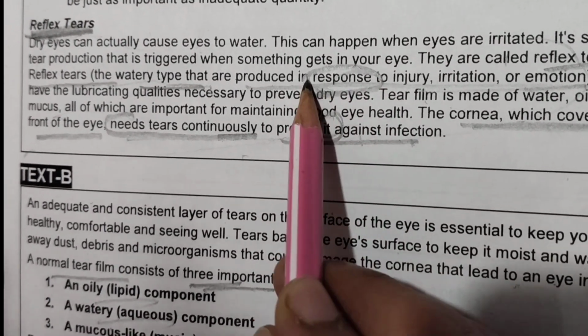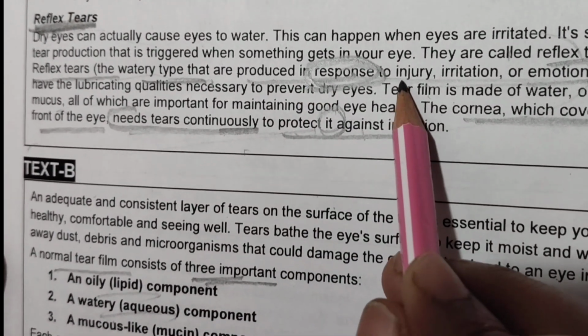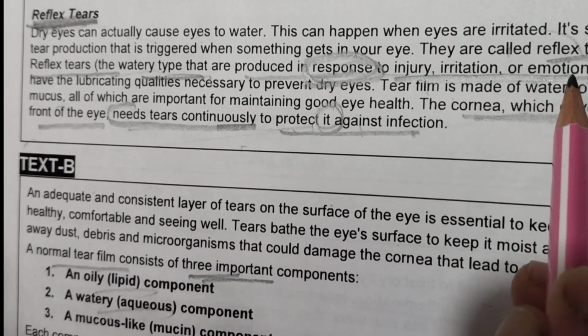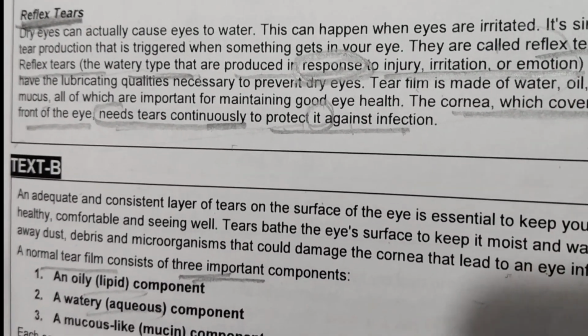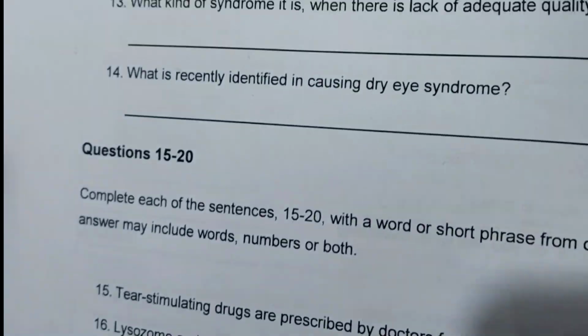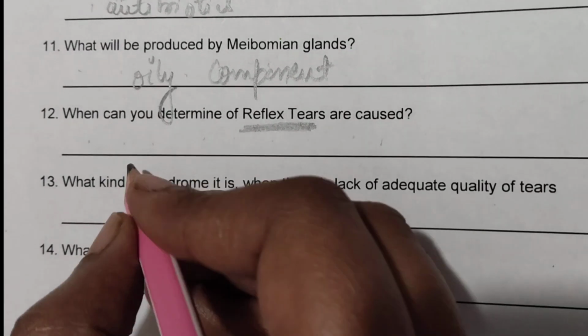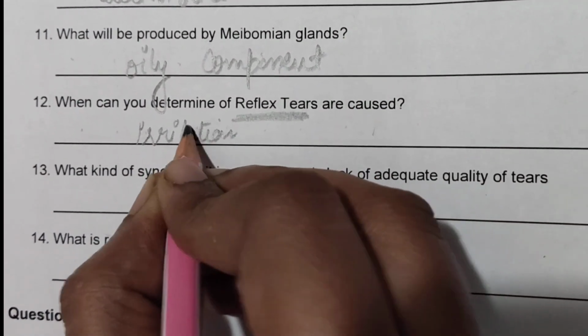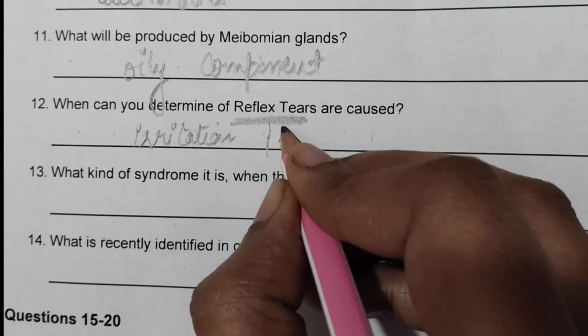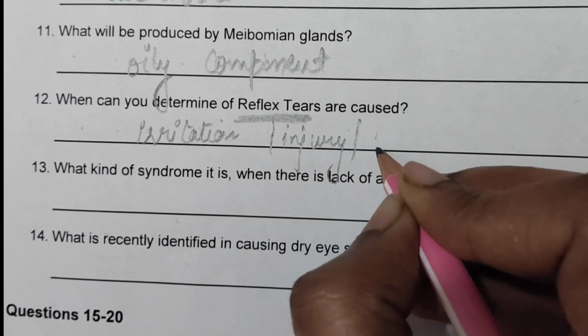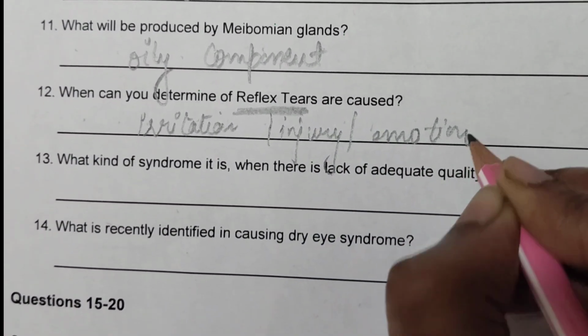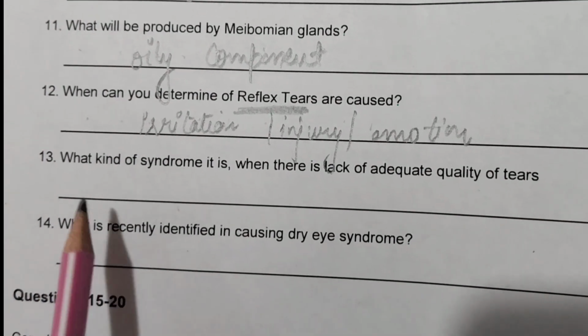So that is, when means in response to, the answer is injury, irritation or emotion. Okay, so this is the answer, injury, irritation, or emotion.